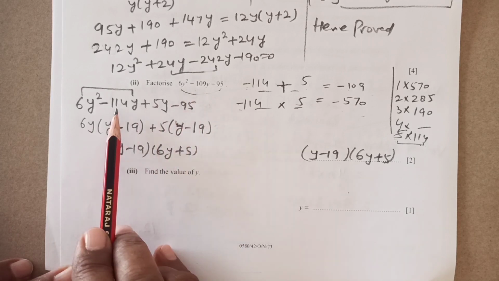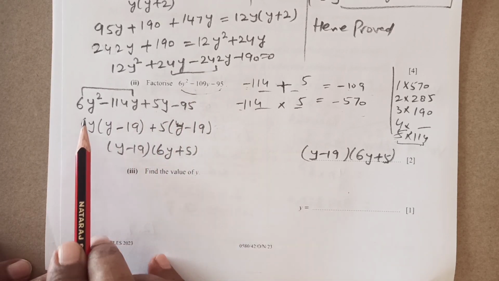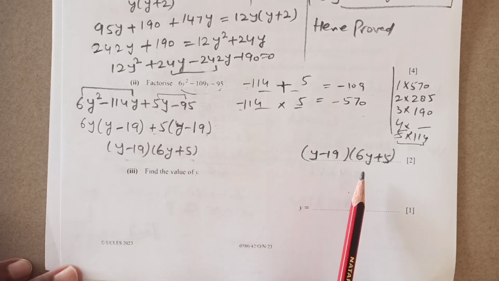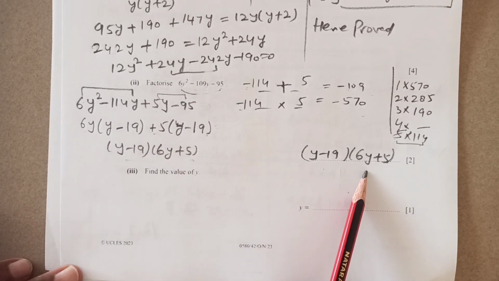So we just rewrite this as 6y squared minus 114y plus 5y minus 95. 6y is common out of these, 5 is common out of this. In the end you get this as a factor, right?